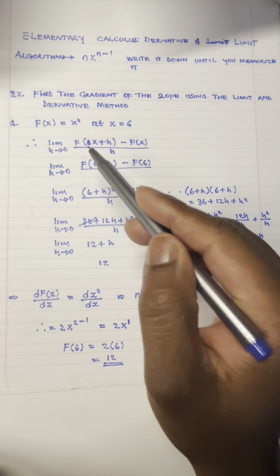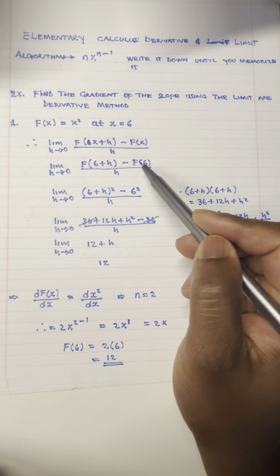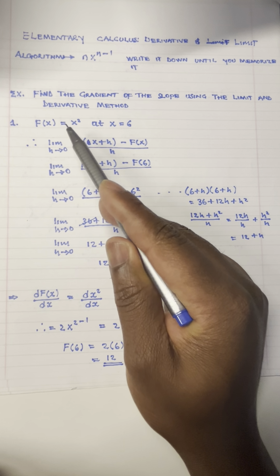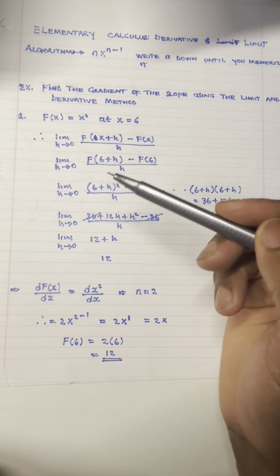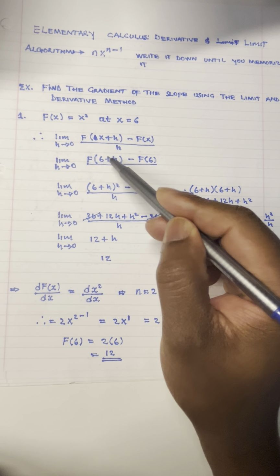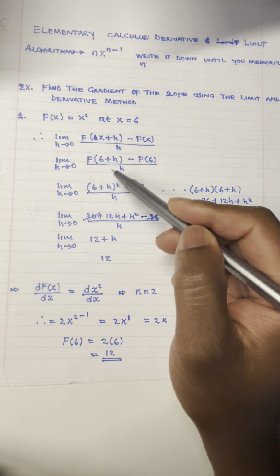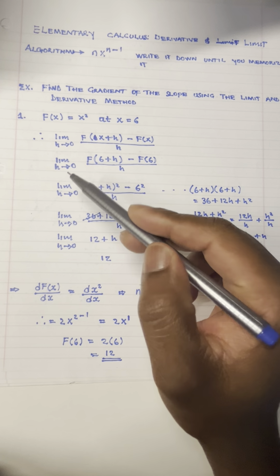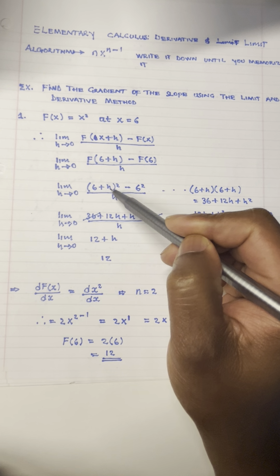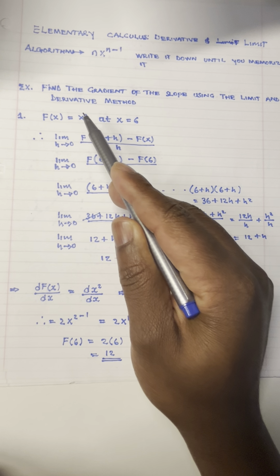Since our function is x squared, wherever there is x, we substitute 6 plus h, then we square it because here it is squared.